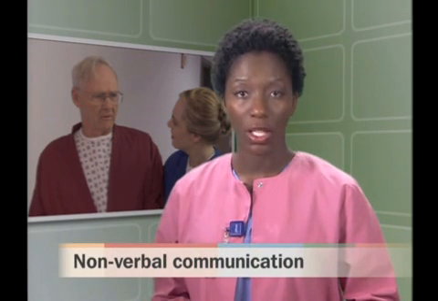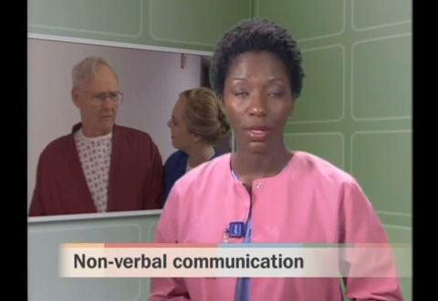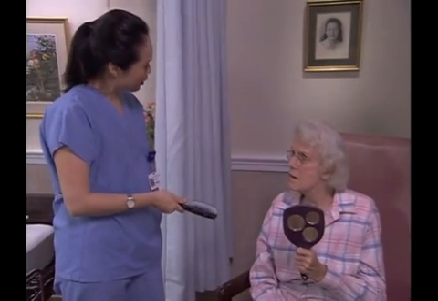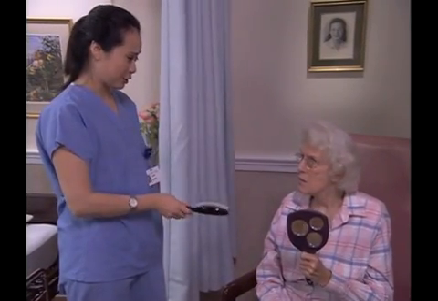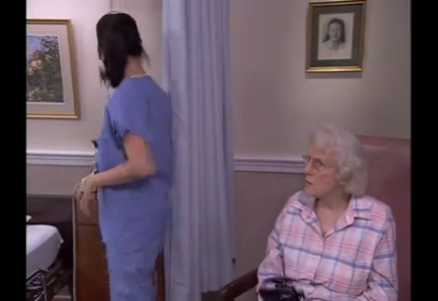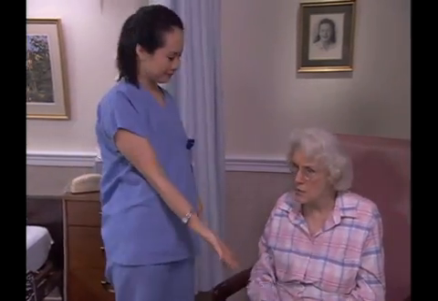Nonverbal communication, on the other hand, does not use words. In nonverbal communication, a person conveys information through the use of facial expressions, gestures, and body language. Unlike its verbal counterpart, nonverbal communication is often unintentional. A person may not intend to send the message, but someone watching the person receives the message anyway.